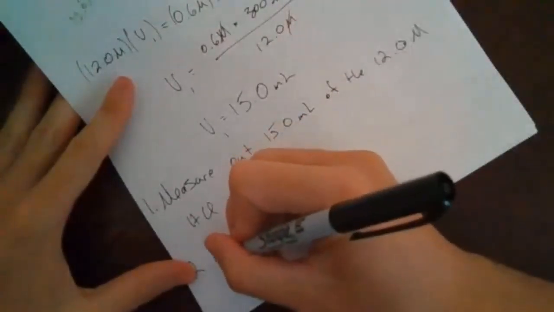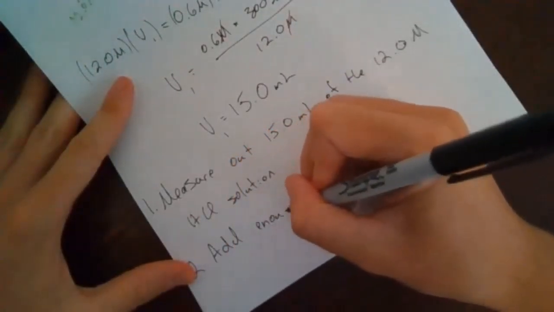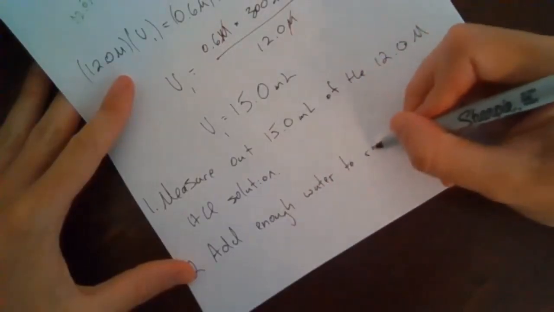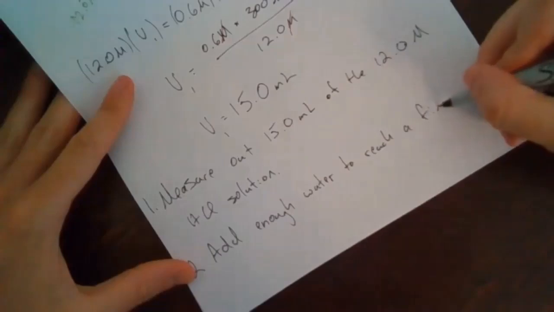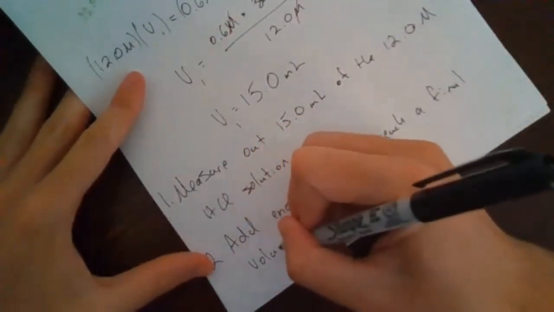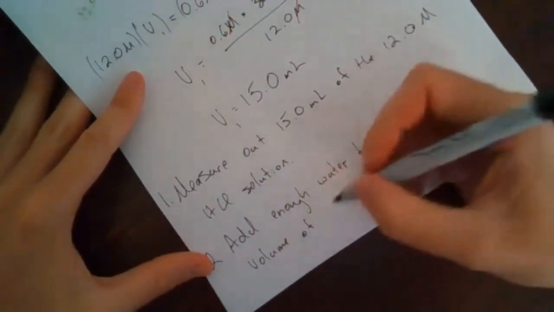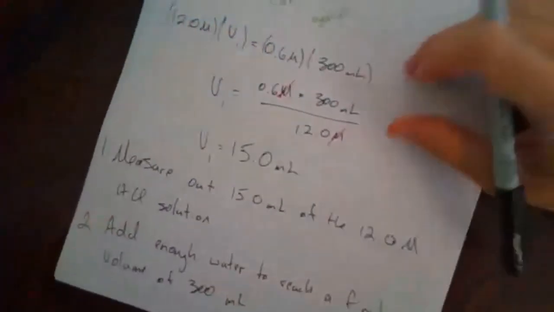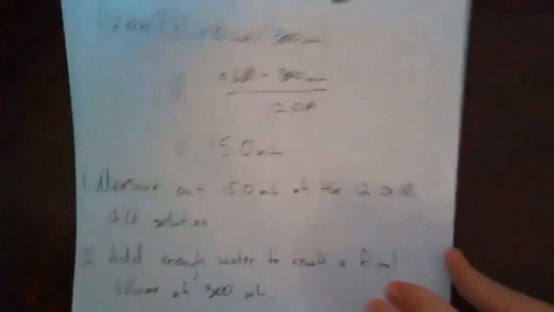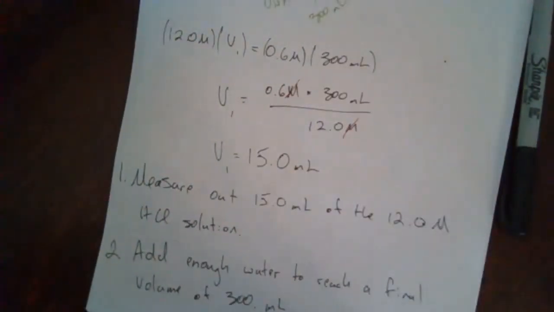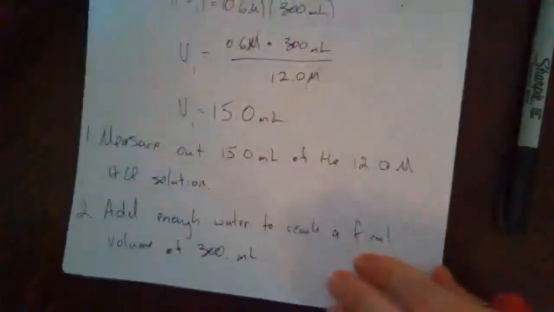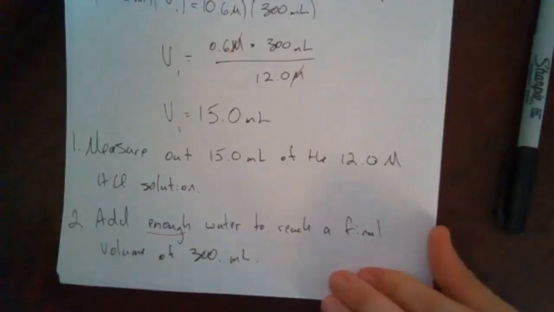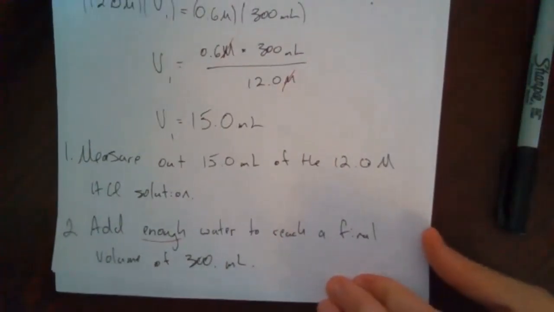So we're going to say add enough water to reach a final volume of 300 milliliters. And you can see we use this very, very fun word, enough. We don't even actually say how much water to add. We just say you need enough water.